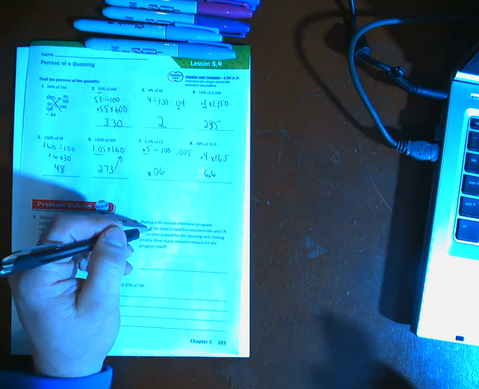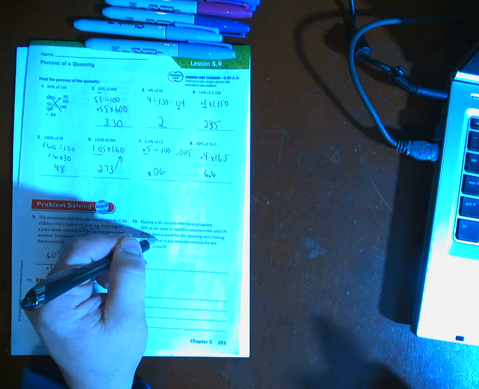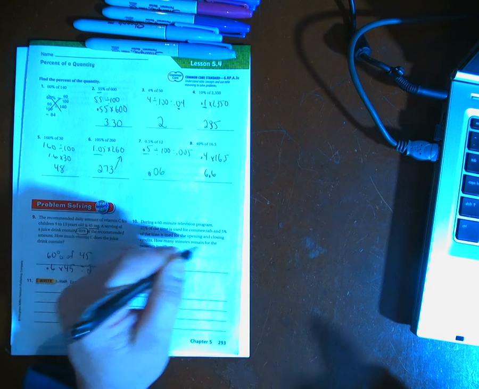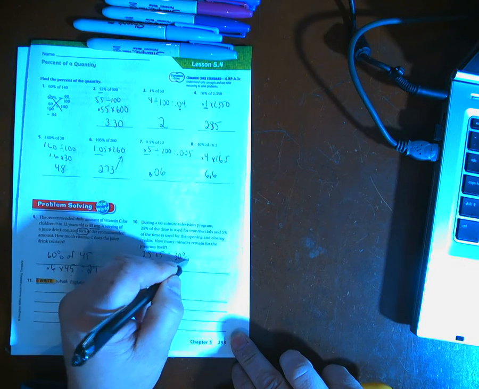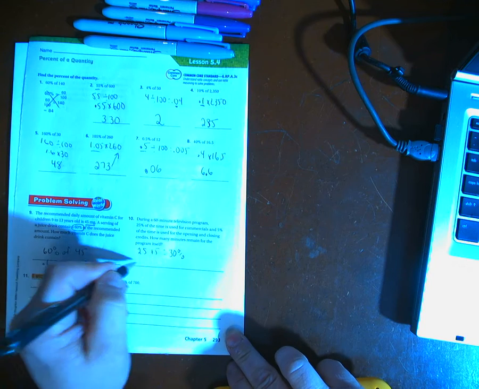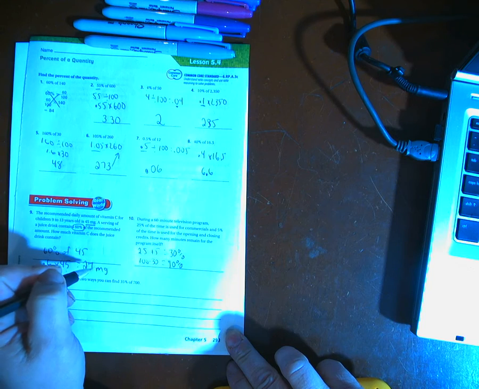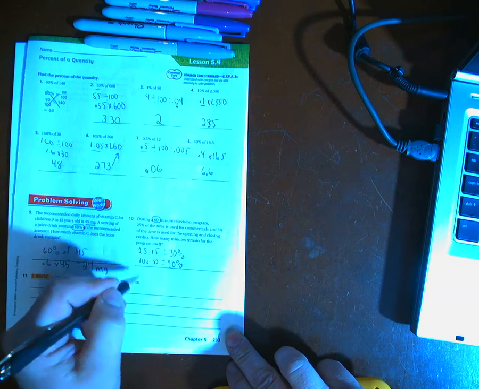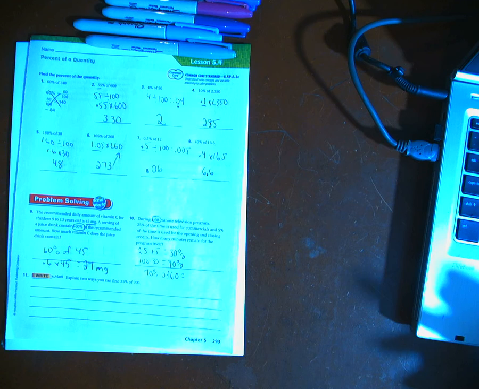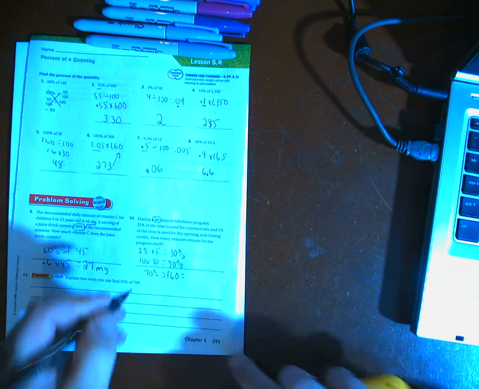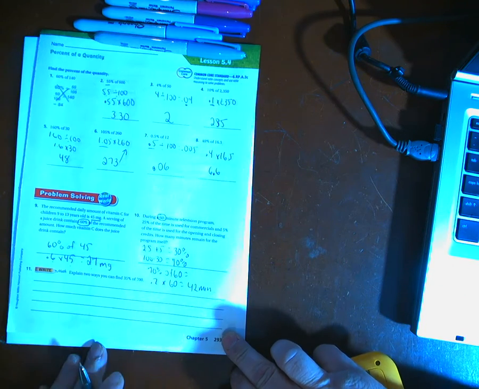Next, during a 60-minute television program, 25% of the time is used for commercials. 5 is used for opening and closing. How many minutes remain for the program itself? So we use 25 plus 5. 30% is gone. So that means 100 minus 30, 70% is left. So we need to find 70% of 60. So remember, that's 0.7 times 60 or 42 minutes for the program.